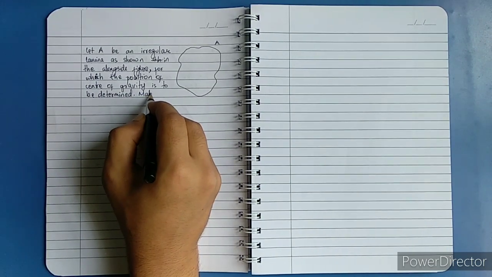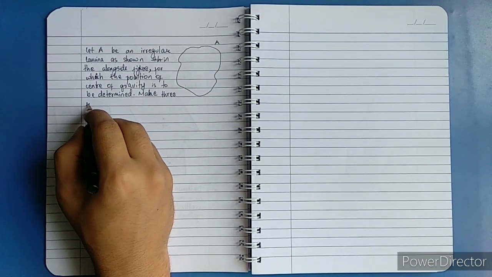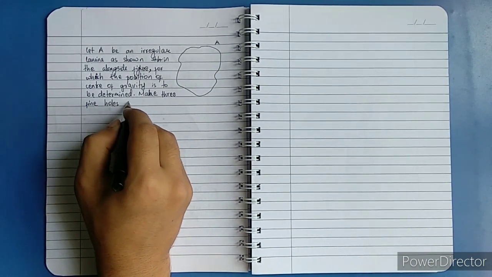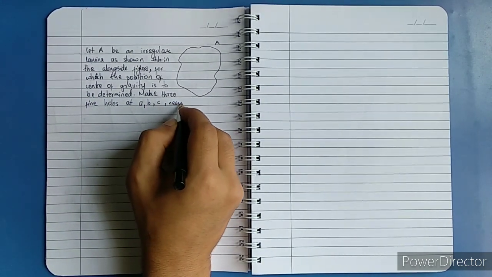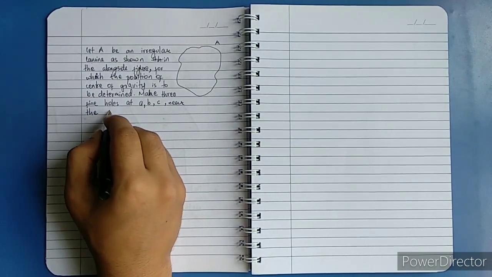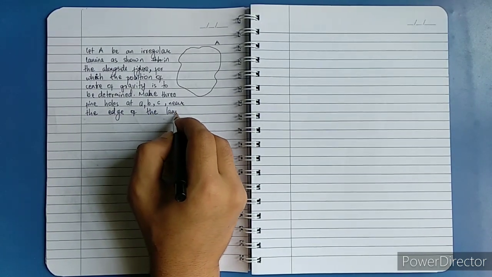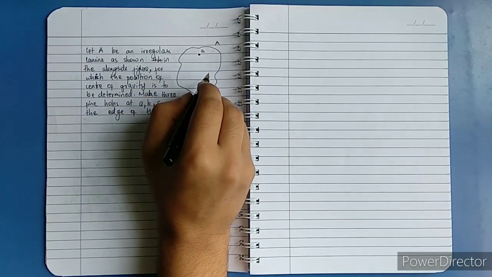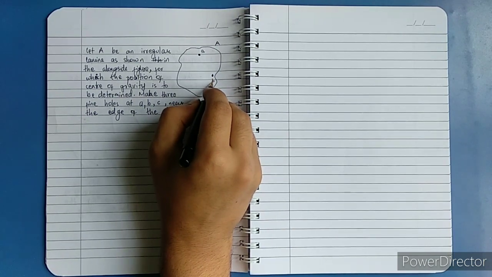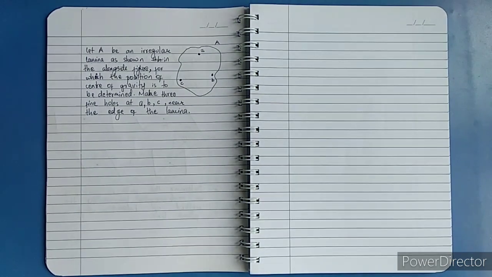Now what we do is we make 3 fine holes at A, B, C near the edge of the lamina. So say this is hole A, hole B and hole C. So we made 3 holes A, B and C near the edge of the lamina.